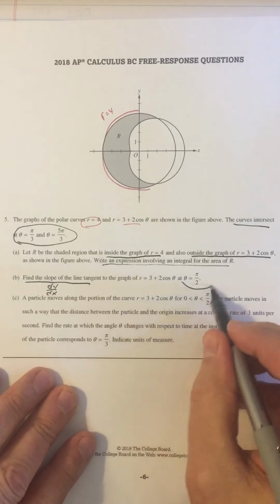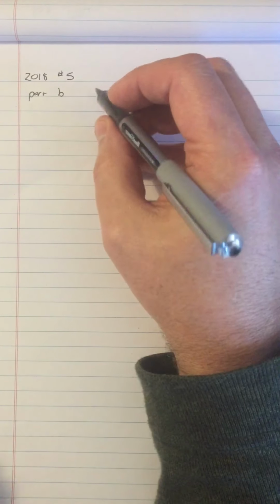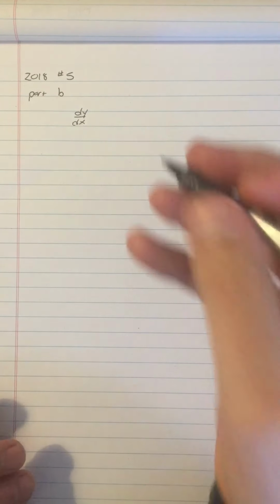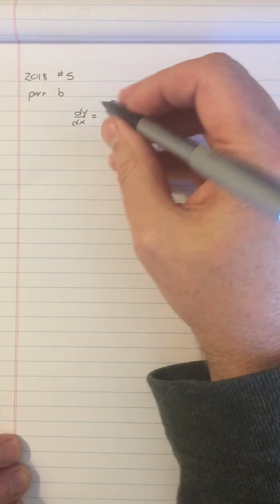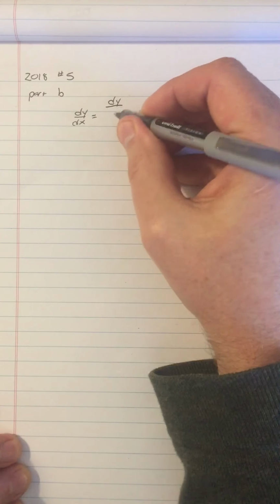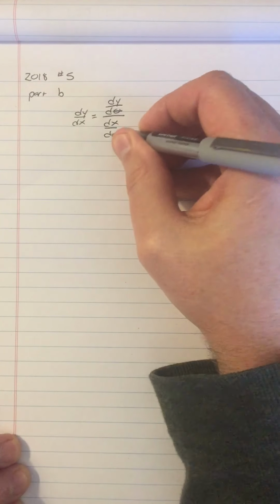All right, so here's where it starts. No matter what way you're doing it, it starts with the idea that since we're asked at theta equals pi over 2, we need to think of the y and the x in terms of theta. And so that means that if we look at dy dx, we can really think of y and x as being parametric functions where the parameter is theta. And then if you think of derivative of parametric functions, it would be dy dt over dx dt, but the theta is playing the role of t. So dy dx is dy d theta over dx d theta. So that's what we have to try and get a handle on, all right?